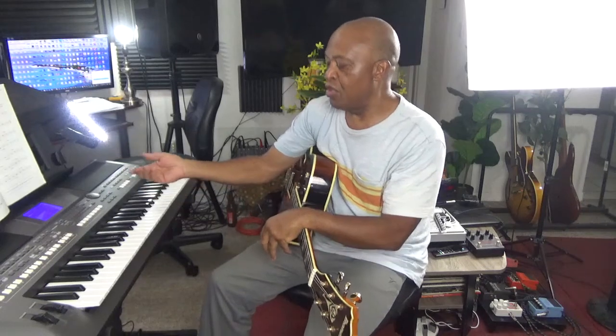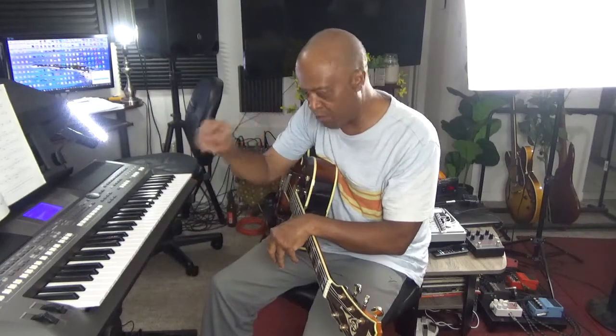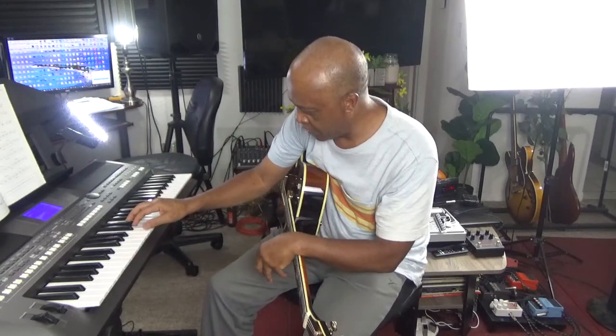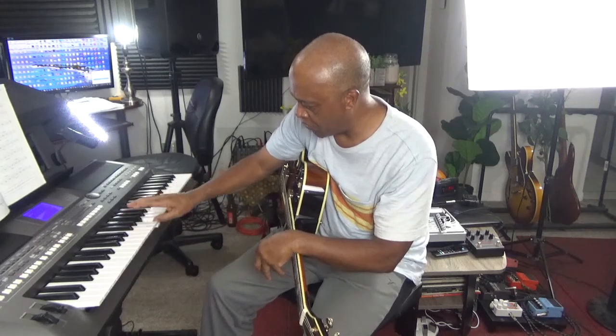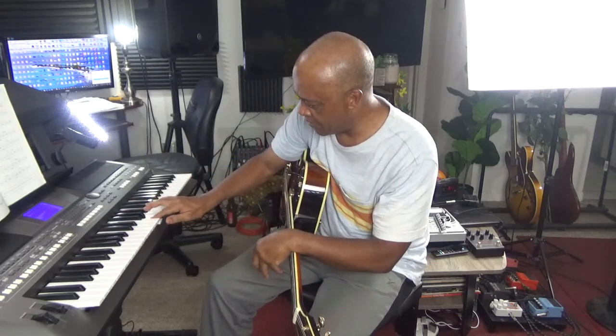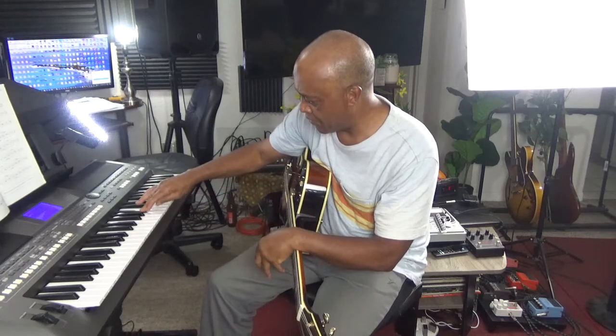Let's say C Dorian mode. Remember, now we're going to use numbers, not letter names. So let's start with C, the root. C Dorian mode: 1, 2, flat 3, 4, 5, 6, flat 7, and 8, which is 1. Back to 1, but 8 in octave.